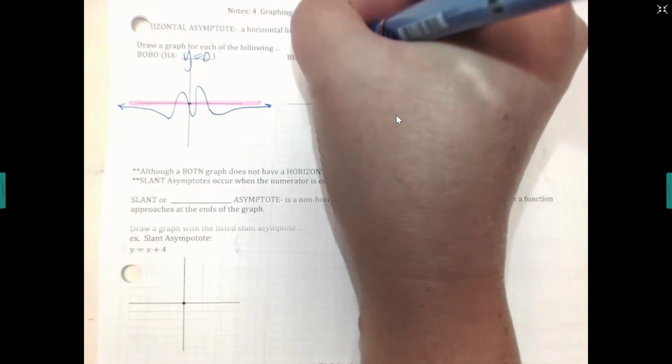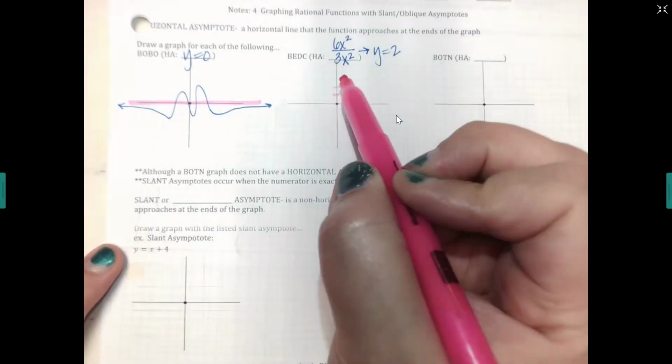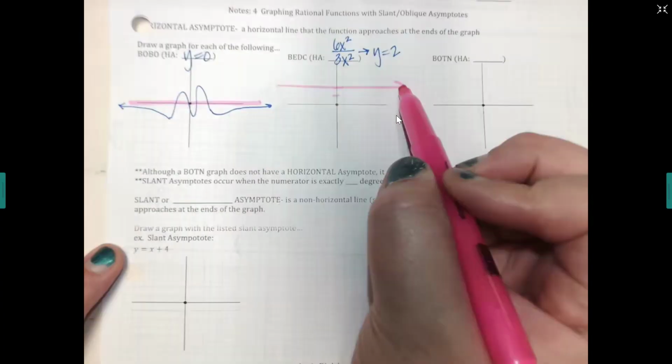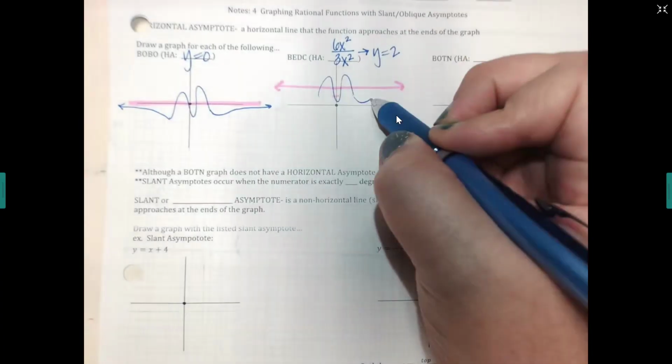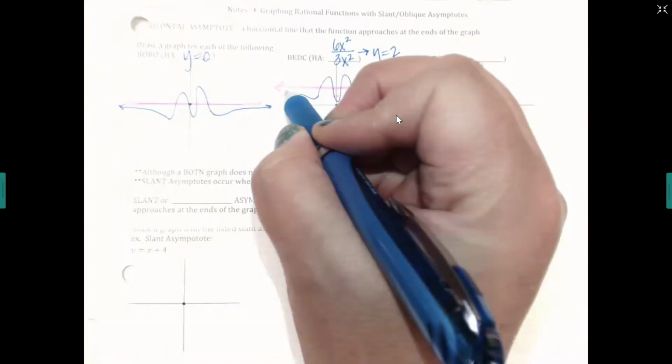For a horizontal asymptote that's a bedseat, let me give you an example. Let's say it was 6x squared over 3x squared. What would that go to? Y equals 2. Very good. So you would go to 2 and draw in your flat line. We're kind of using our imagination here since the graph sucks. Where that flat line is, you don't know what happens in the middle, but at the edges of the graph, it's going to flatten out towards that line. That's what a horizontal asymptote is. Okay?